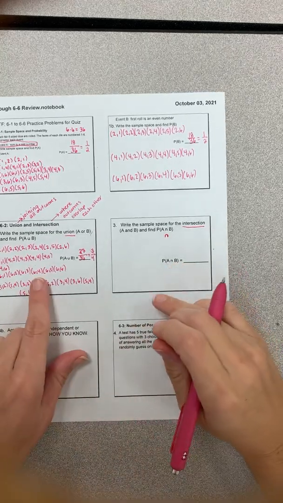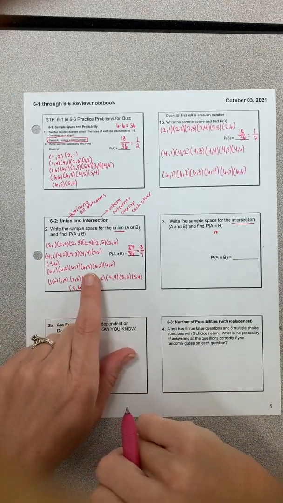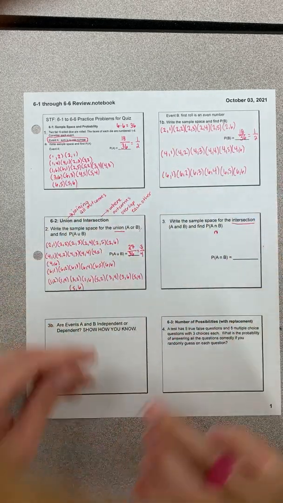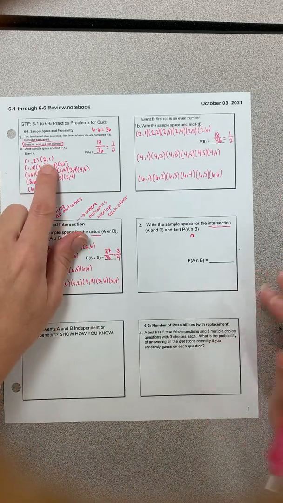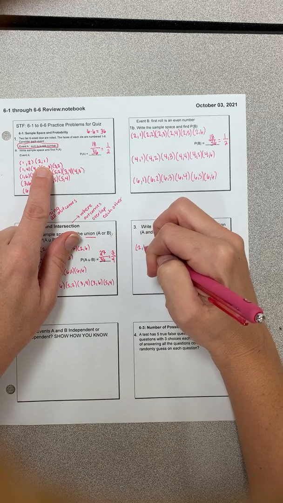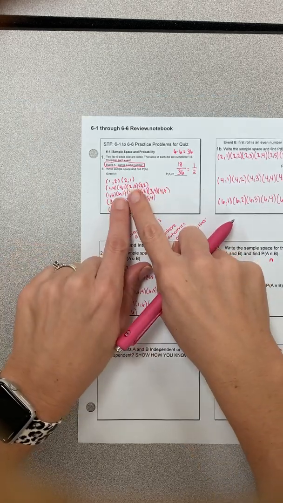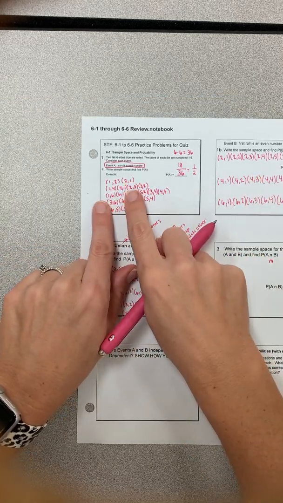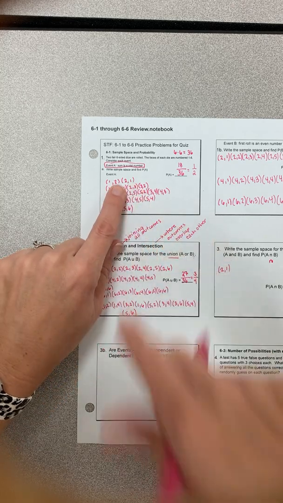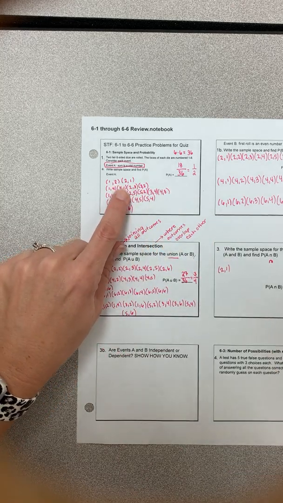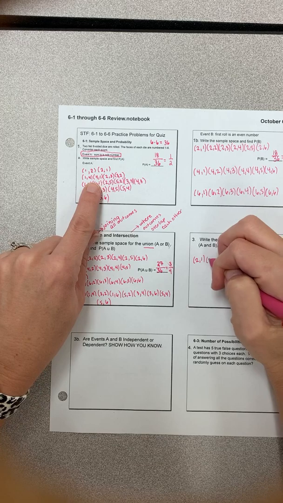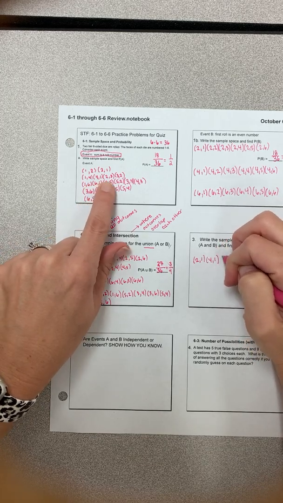All right, so it's basically going to be those 9 that were overlapping both of these. I think there's going to be 9 of them. So the 2, 1. Any of these that are also in these are the ones here that start with an even number. Okay, so 2, 1, 4, 1, 2, 3.